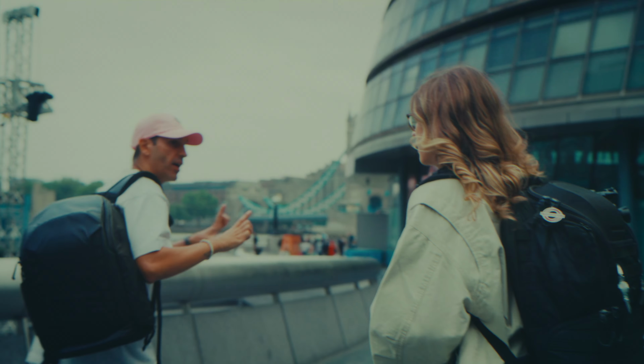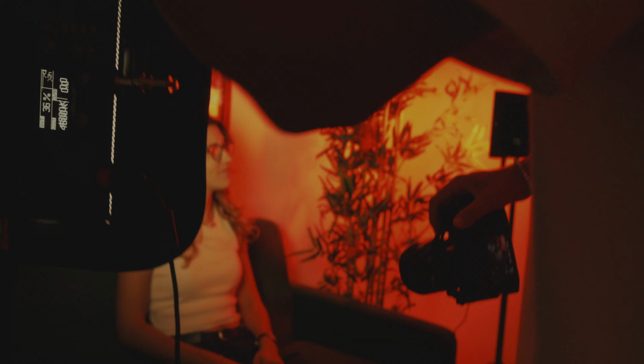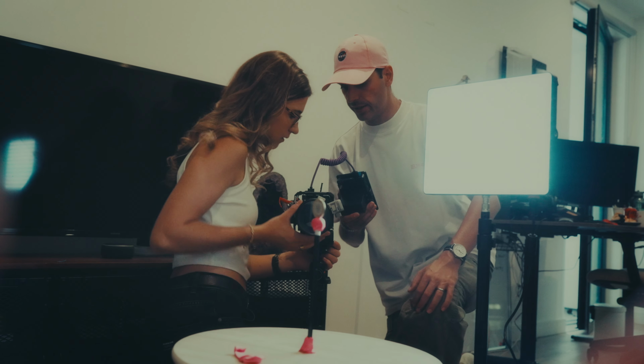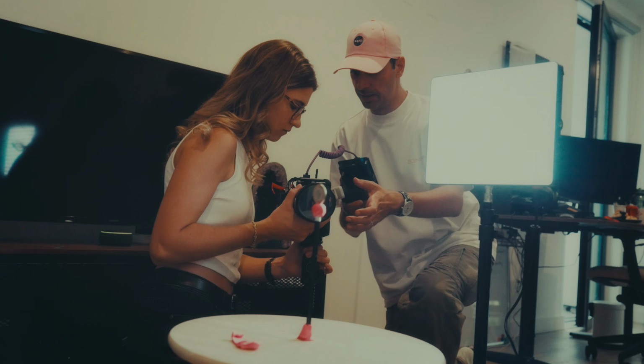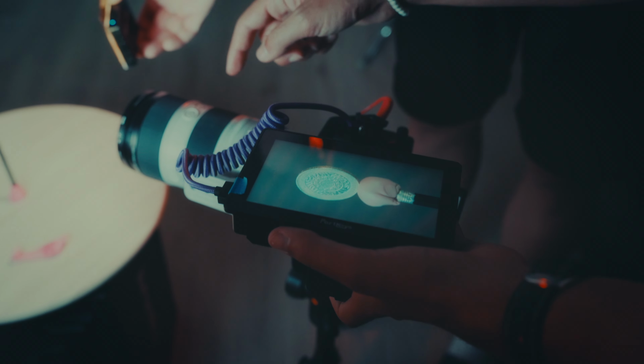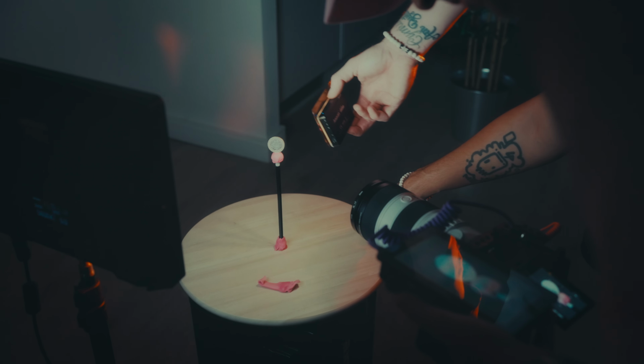My good friend Aaron came down to London to help me shoot this reel, and he was also the one that brought this coin transition to life. So we first set up the camera on a tripod and a Lazy Susan from IKEA and some blue tack to get the shot of the coin spinning.